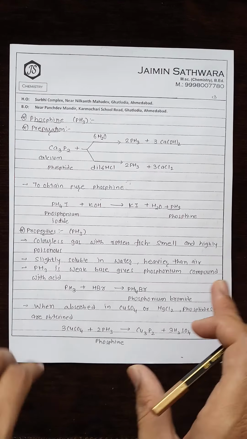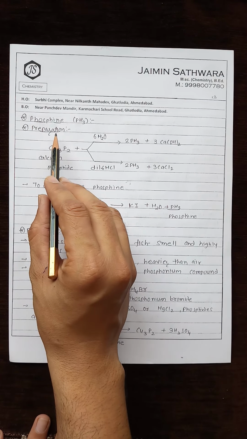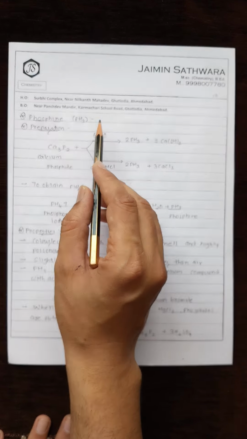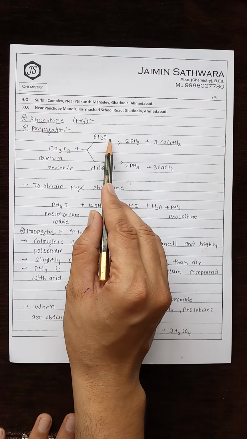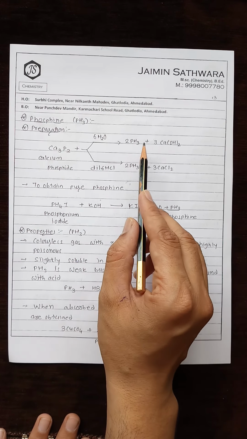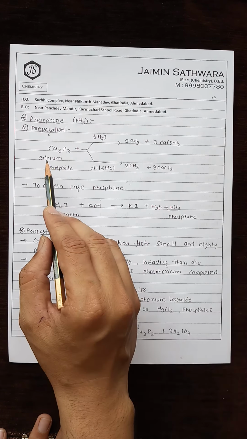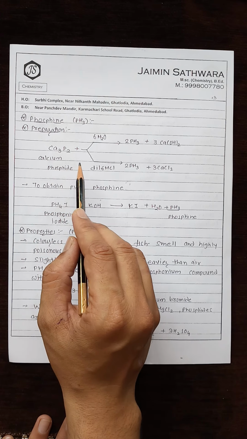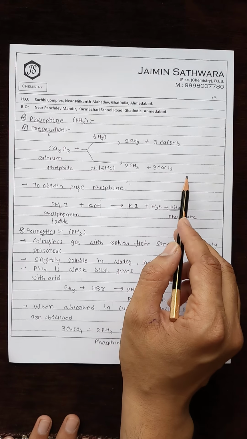Okay, now phosphine. First of all, we are going to study the preparation of phosphine. Phosphine has the molecular formula PH3. It is obtained from calcium phosphide. Calcium phosphide on reaction with H2O gives phosphine plus Ca(OH)2, which is calcium hydroxide. Phosphine is also obtained by the reaction of calcium phosphide with dilute HCl, which gives phosphine plus CaCl2.